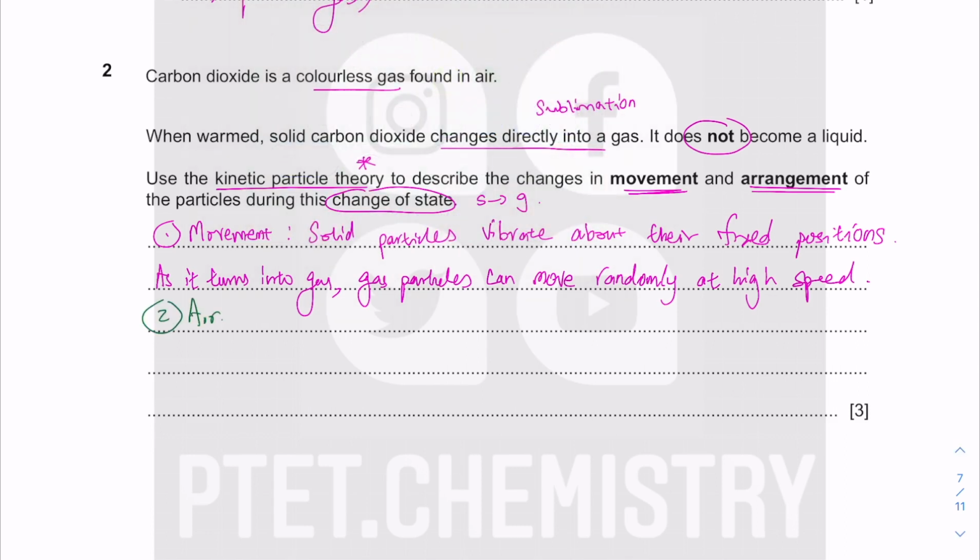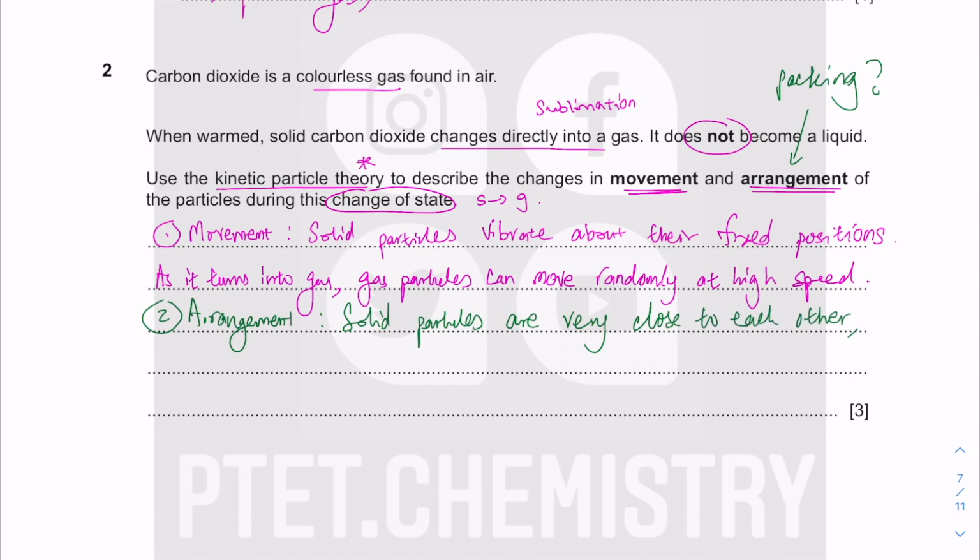Arrangement, the other term for it is packing. So how are they being packed? Solid particles are obviously very close to each other, but that is not good enough because liquids are also close to each other, touching each other. Or you can talk about being compact in a regular manner. So it's very regular and ordered, or you can say ordered.